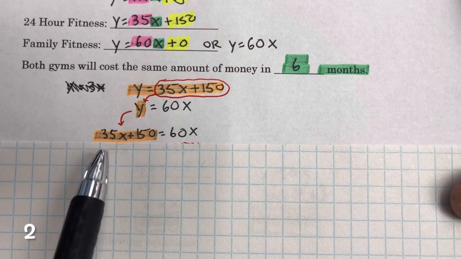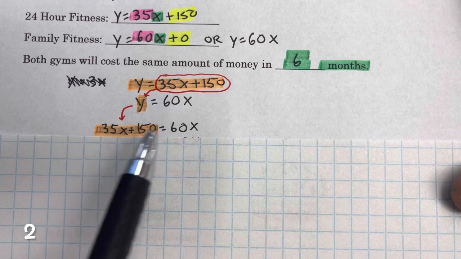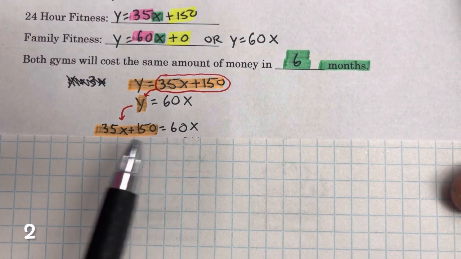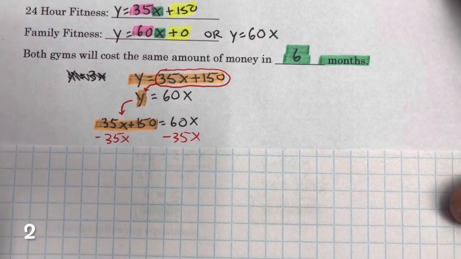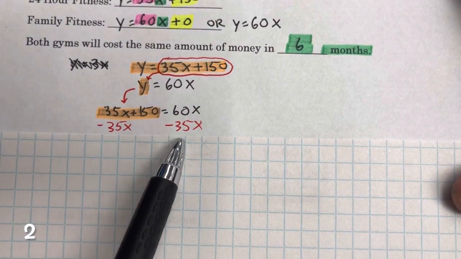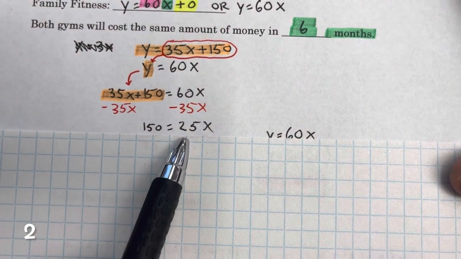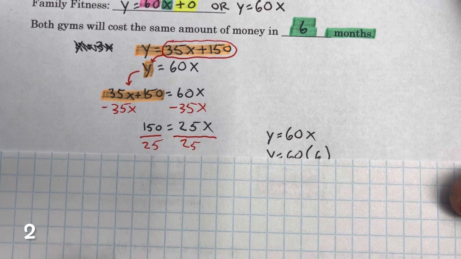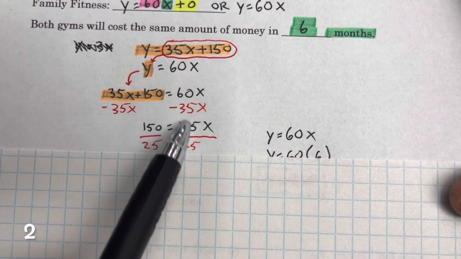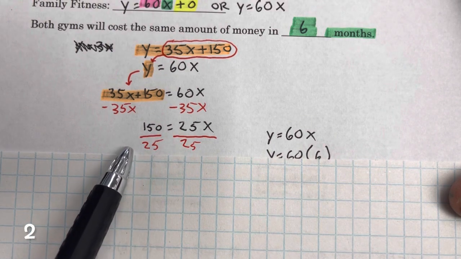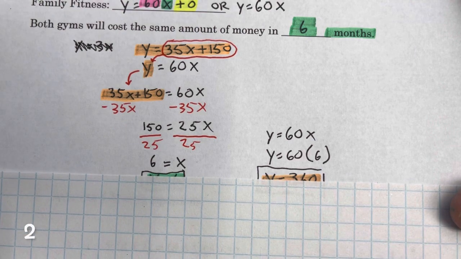Now we're going to go ahead and solve for x. We're going to get the variable to the side that has a greater value, which is 60. So we're going to subtract 35x from both sides. Zero pair. 60x minus 35x equals 25x. Inverse property of multiplication is division. So we're going to divide both sides by 25. Creates the giant 1. What you do to one side, you do to the other. 150 divided by 25 equals 6.